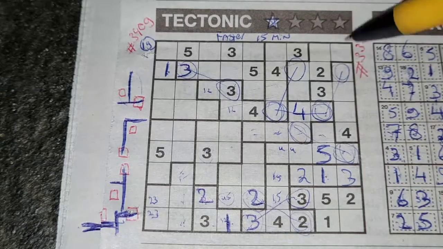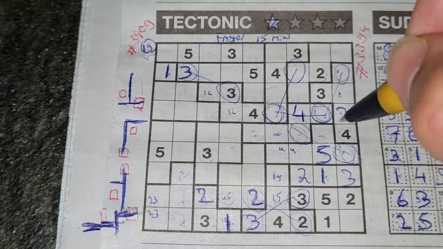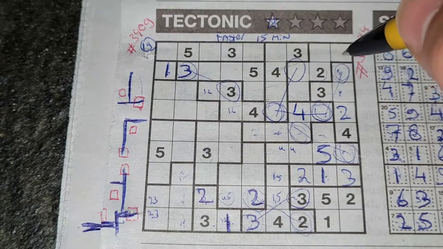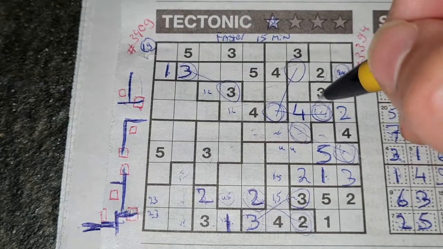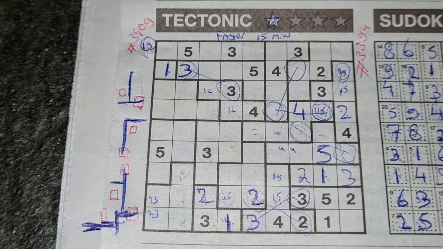Alright. These 2 boxes can be a 2. So 1 box left for the 2 should be here. 2 numbers left in this area for the numbers 1 and 5. Let me mark those. 1 and 5. This box is connected with that box. Should be a 1 or a 5. One and a 5.